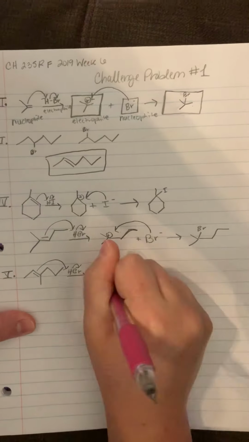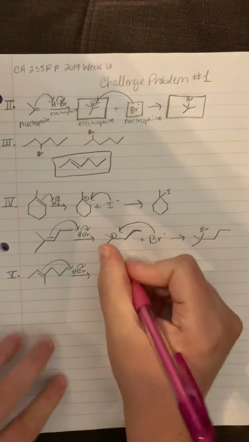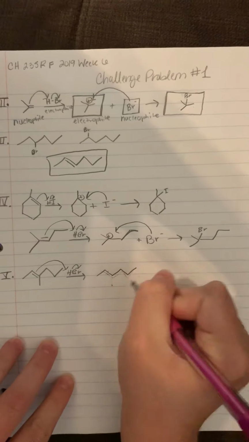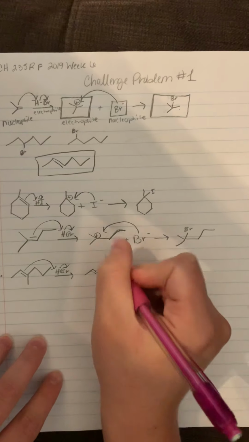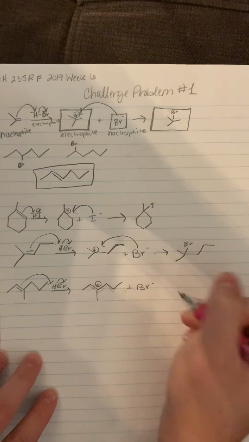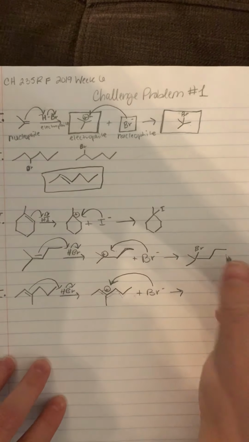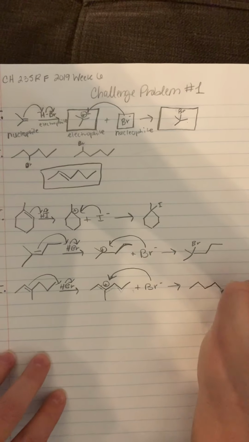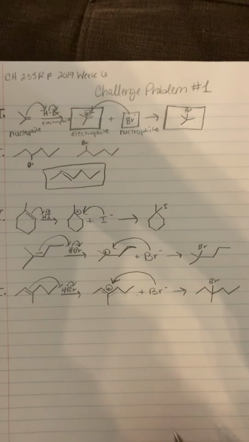You would have a cation here, plus a bromine anion. The anion would come in here, and you would have something that looked somewhat like this.